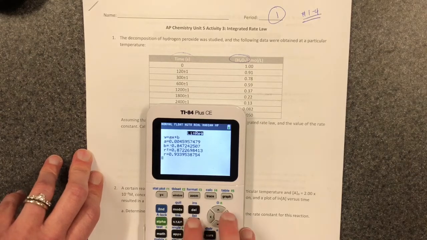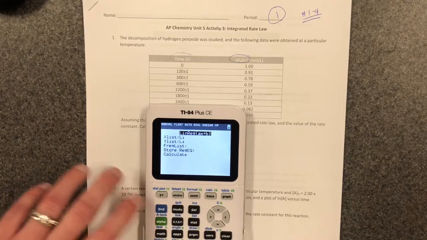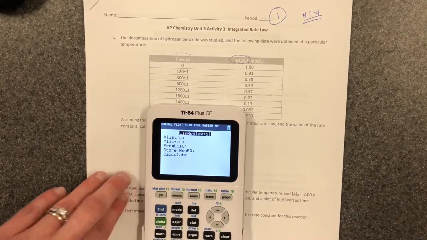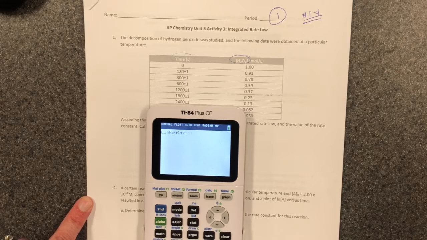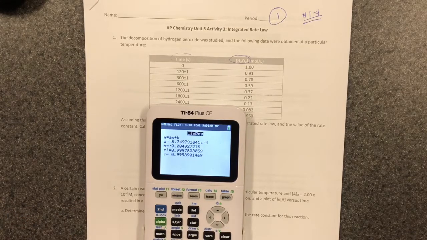So I'm going to say that when we did list 1 and list 3, which was the natural log of our concentration, we had the highest R squared value, so that's going to be our most linear line. So what that means is that this is first order with respect to hydrogen peroxide. Okay, again, if it's time versus concentration that's linear, 0 order. If it's time versus the natural log of concentration that's linear, then it's first order. And if it's time versus the reciprocal of your concentration, then it's second order.